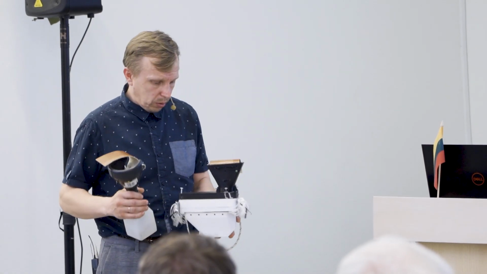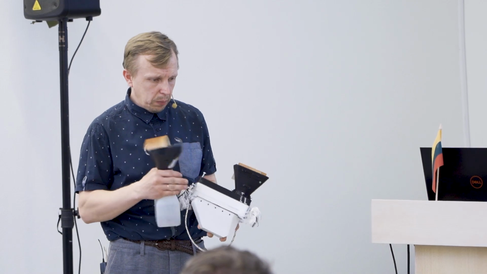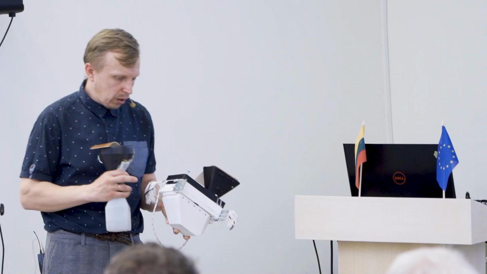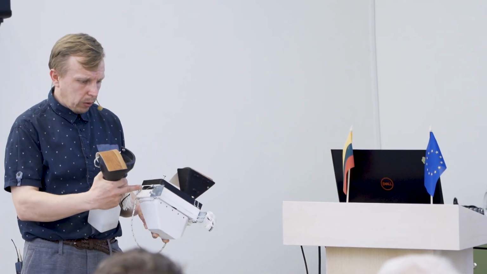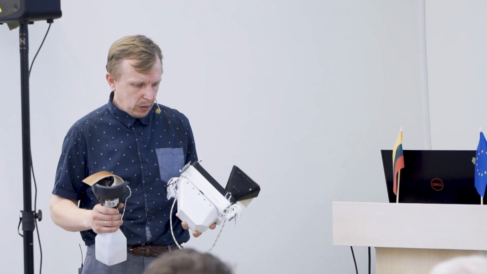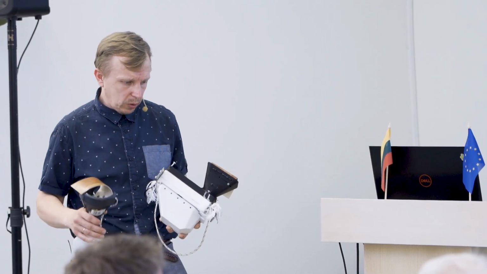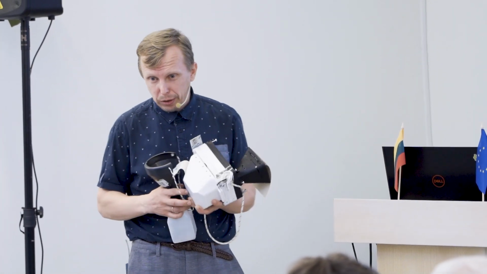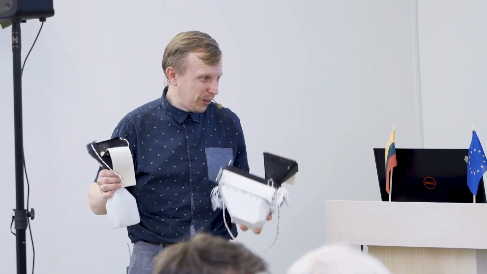So now we use traps without a data transmitter, but we check the data using a micro SD card. Here are the slots for the micro SD card, and we take the data every time we visit these traps. These traps are, of course, simpler and work better than all the old traps.